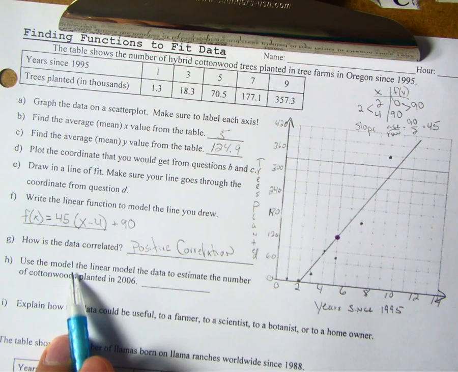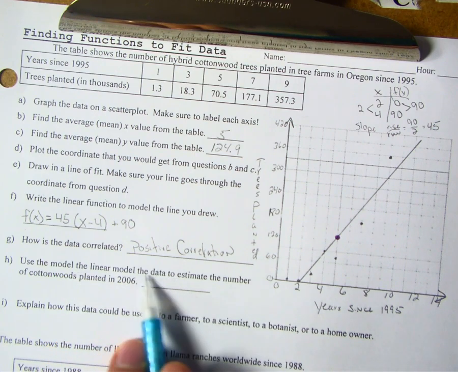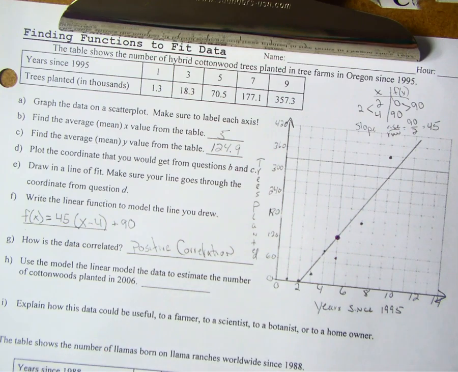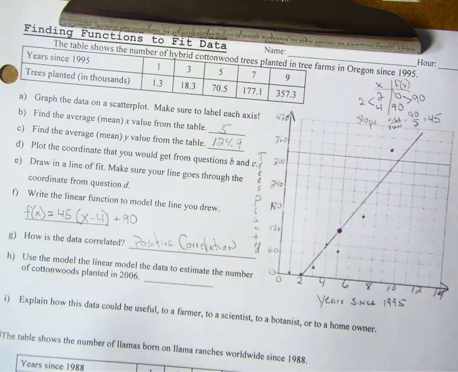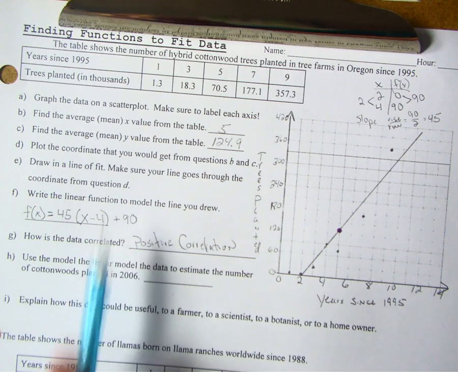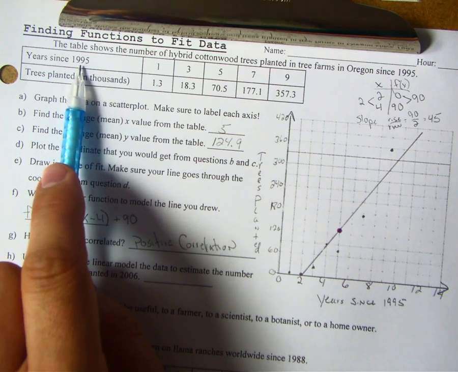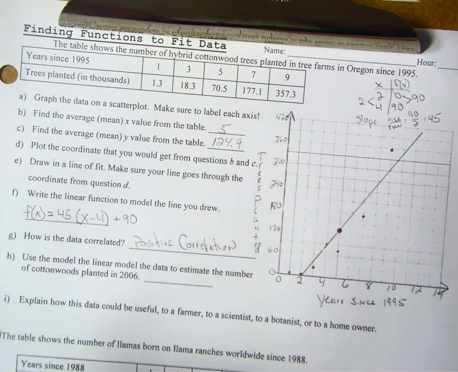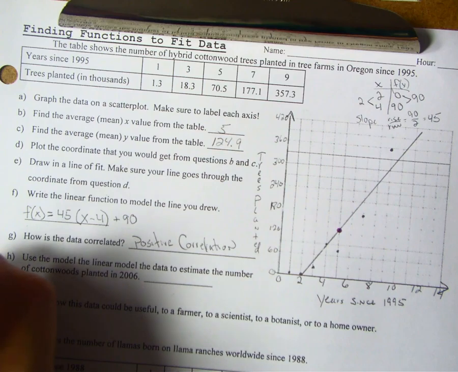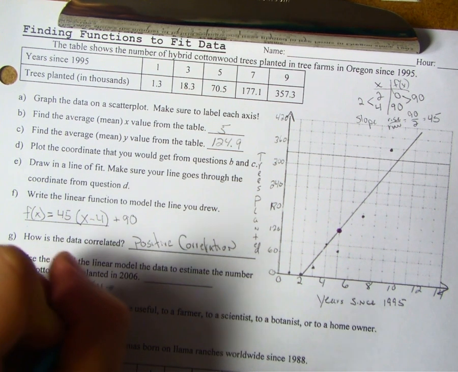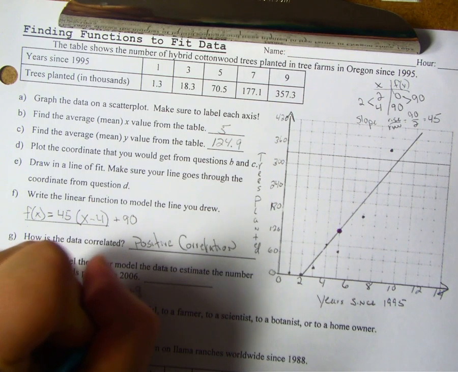And then use the linear model, the data, to estimate the number of cottonwoods planted in 2006. Right? So now we're actually going to use this to make an estimate. And if we look at this, 2006 is going to be 11 years since 1995. So what we're going to do now is we're going to say f of 11 equals 45 times 11 minus 4 plus 90.